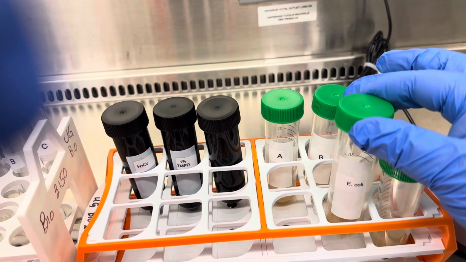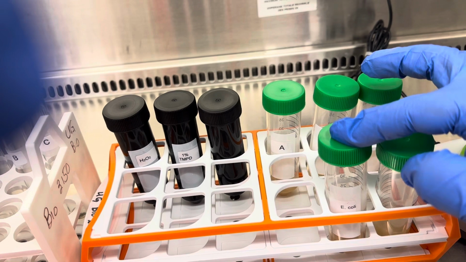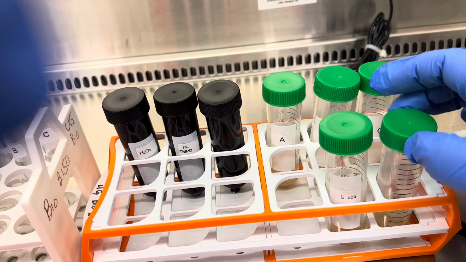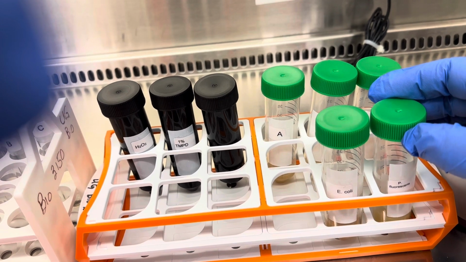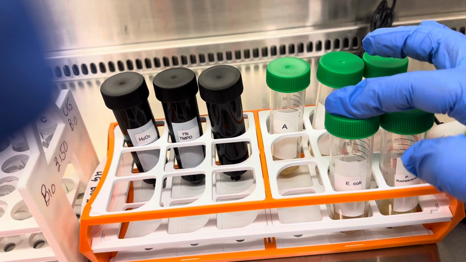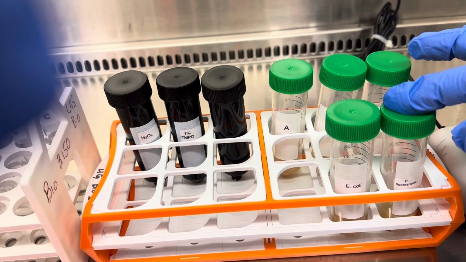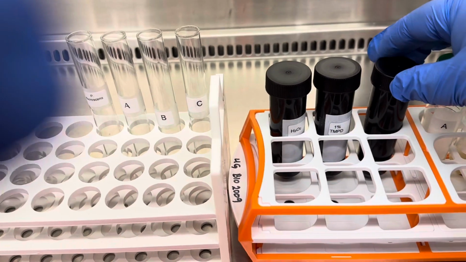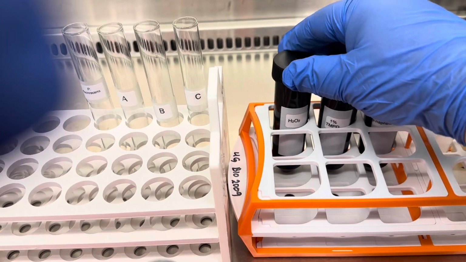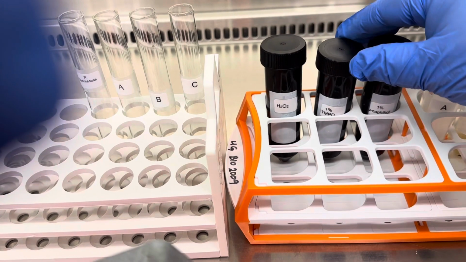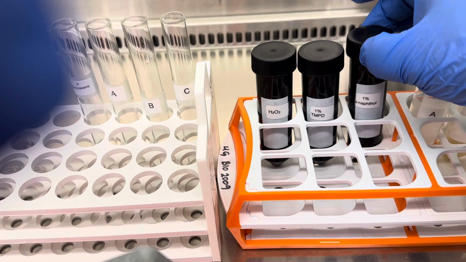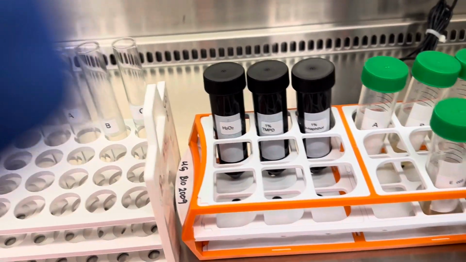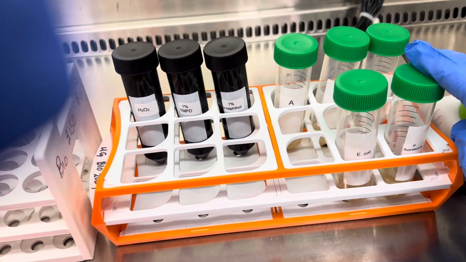And here I have my positive controls for the catalase test, which is E. coli, and then P. pseudomonas, P. fluorescens for the oxidase experiment. So catalase positive, and this is oxidase positive. And here are the chemicals that we're using for this experiment, which is hydrogen peroxide for the catalase experiments, and then 1% TMPD and 1% naphthol for the Pseudomonas oxidase experiments, okay?